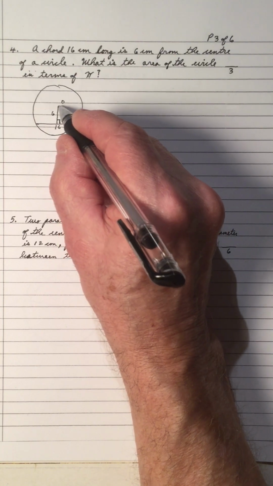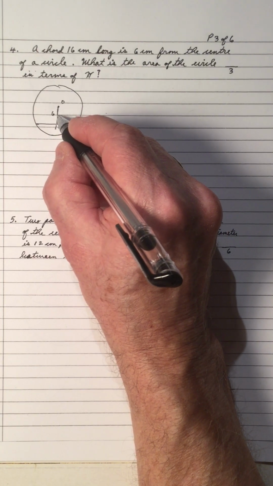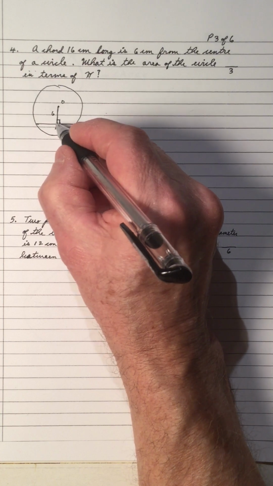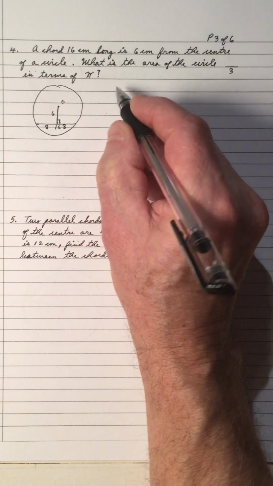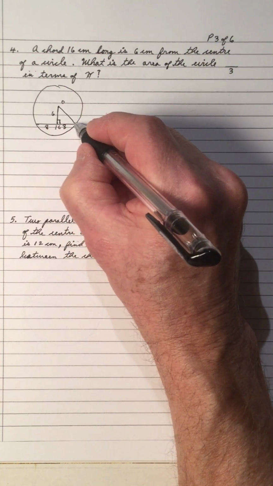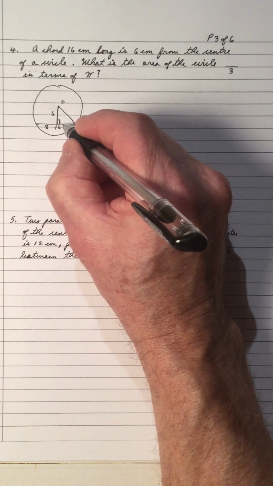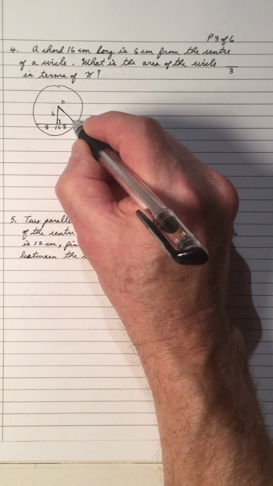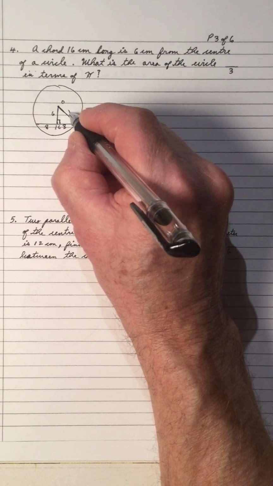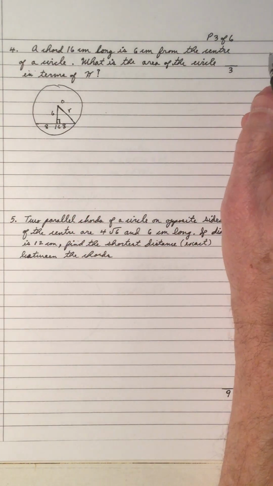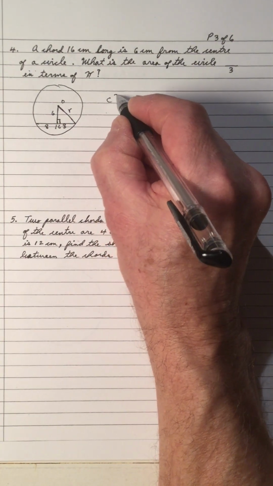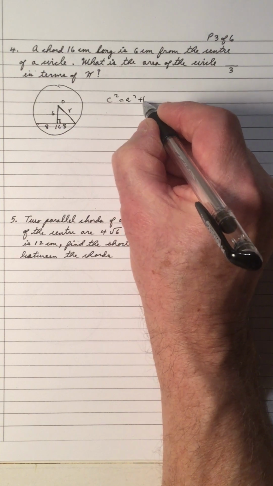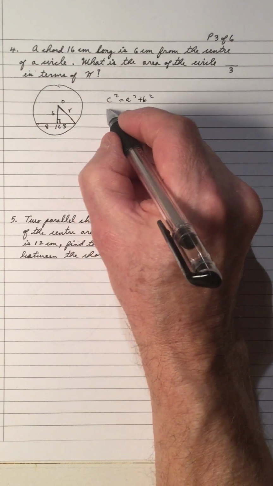Because this segment is from the center to the chord, it bisects the chord. So it makes the chord 8 and 8. That means we have a right triangle. And in this right triangle, we have the hypotenuse. So the hypotenuse could become the radius, because I need the radius of the circle. So we have c squared is a squared plus b squared in the right triangle.